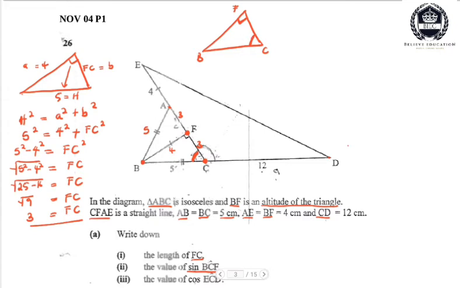So I have this angle as my reference point, and then if it is my reference point, then this one becomes my opposite. So my opposite here is 4. Then the other part is 3, so this one is the adjacent, it's equal to 3. I'm just taking from this one. Then this one, that's the hypotenuse, it's equal to 5.